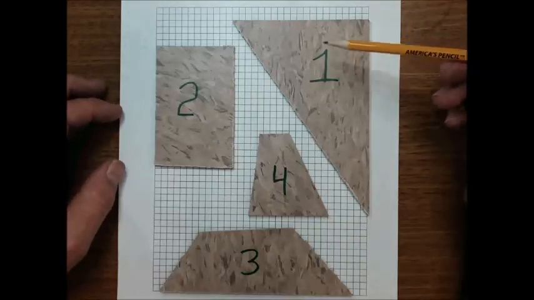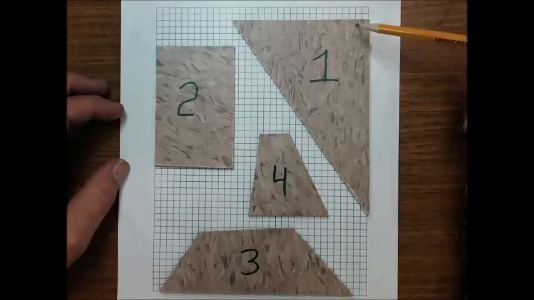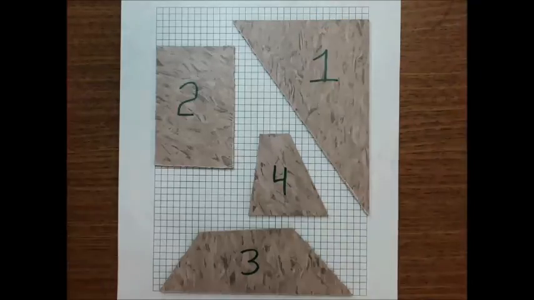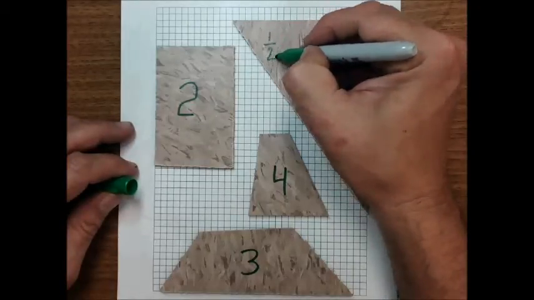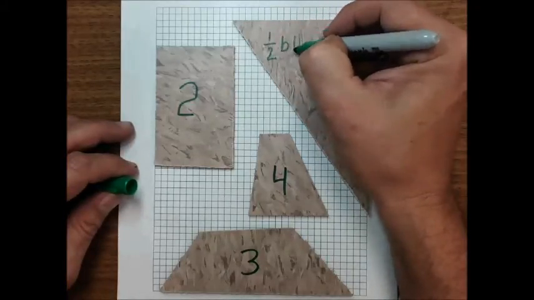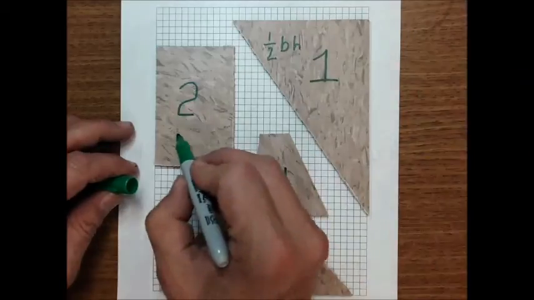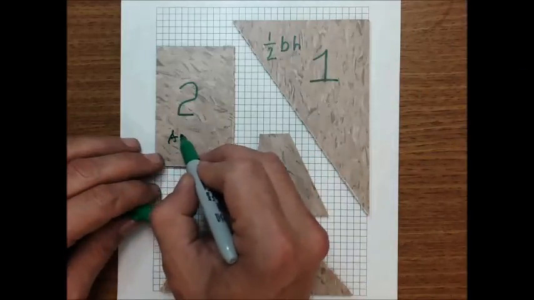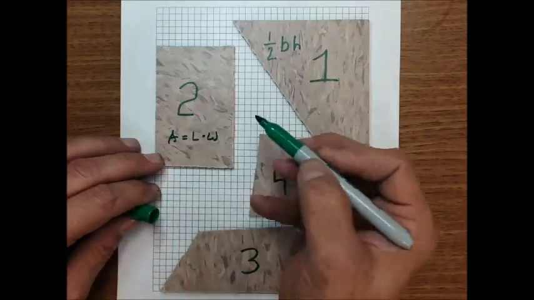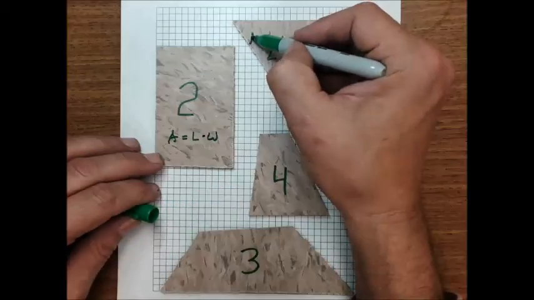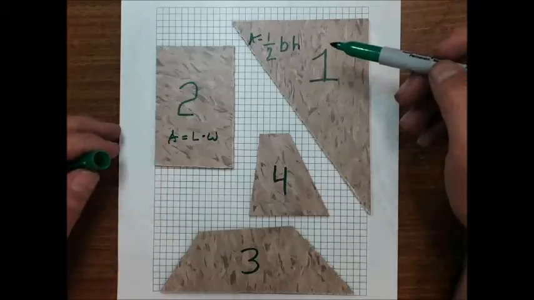just diagram. Well, the ones that are regularly shaped, like this triangle, I know that the equation for a triangle is 1/2 base times height. And obviously for a rectangle, the area is equal to the length times the width. Okay, so area is equal to these equations.